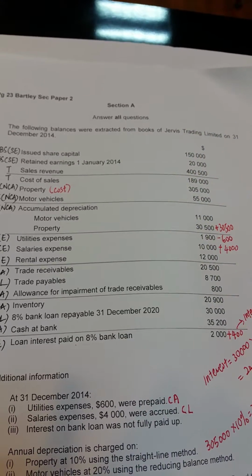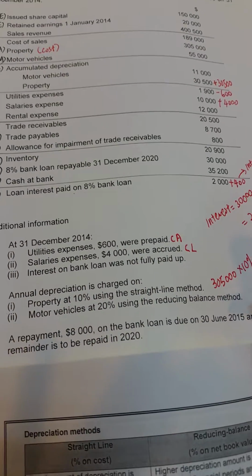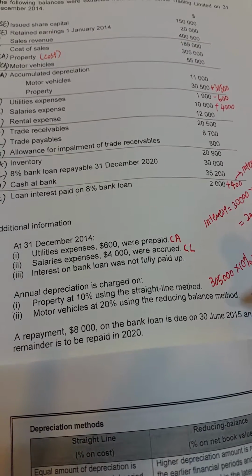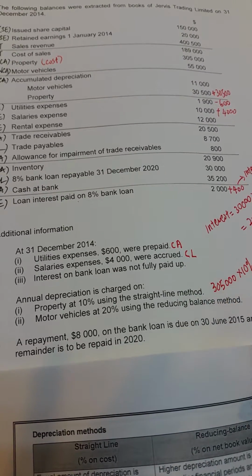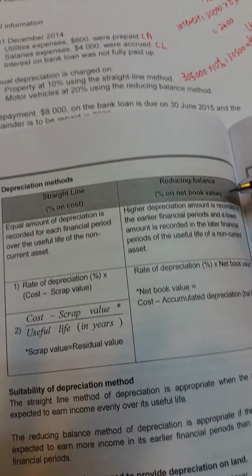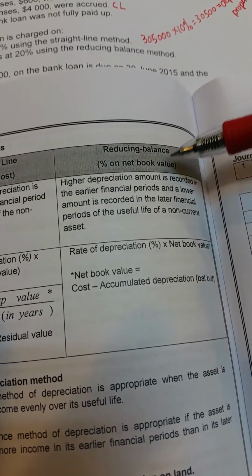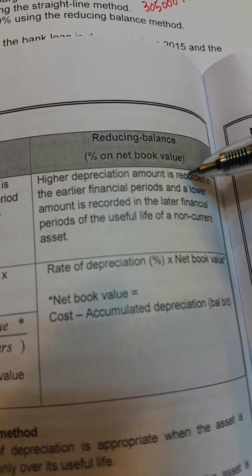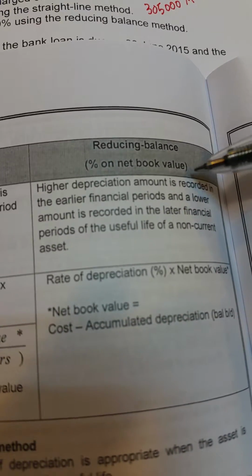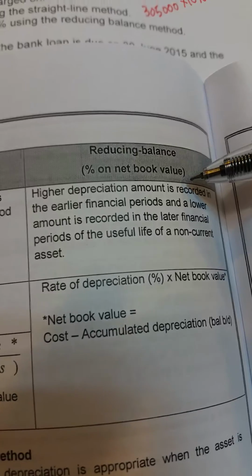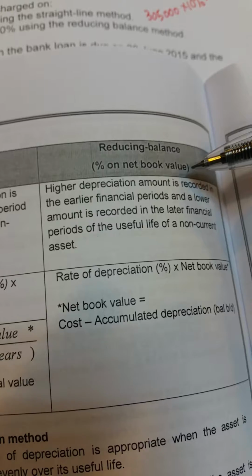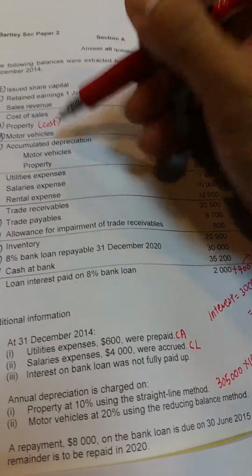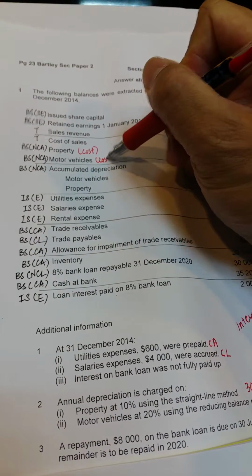Next, we will move on to motor vehicle. So same thing, we are going to look at the reducing balance method. What is the reducing balance method? If I am not sure, look at the formula found in the memory essence. Reducing balance works on a percentage on net book value. What do I mean by net book value? If I'm looking at the motor vehicle, the cost of the motor vehicle for this particular question is 55,000. In fact, this is a historical cost.